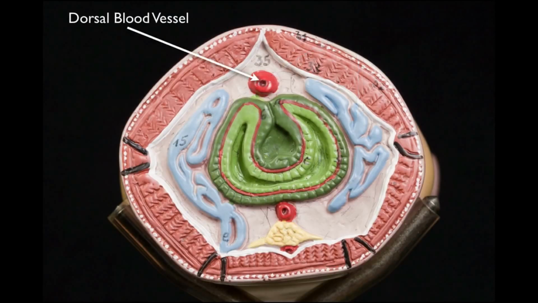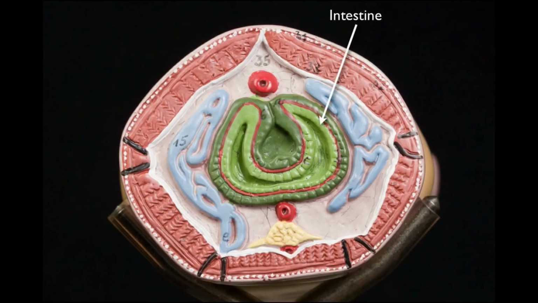Near the top is the dorsal blood vessel. The green structure is the intestine. Here you can see the lumen of the intestine, the space where food is located. Notice that the intestine is not simply a hollow tube. There is a fold of tissue hanging down from the top. This is the typhlosole. It is thought that this serves to increase the surface area for absorbing nutrients.